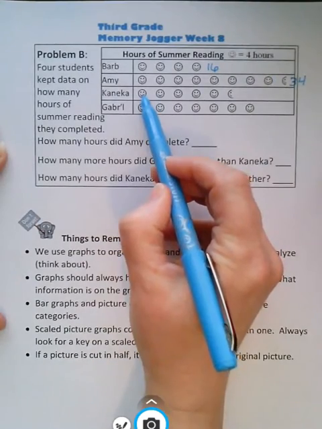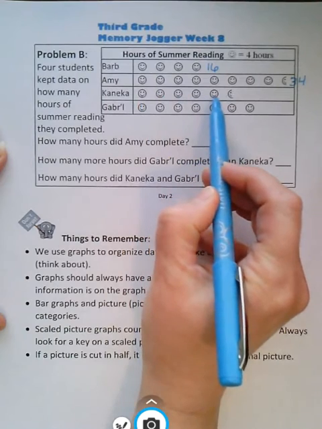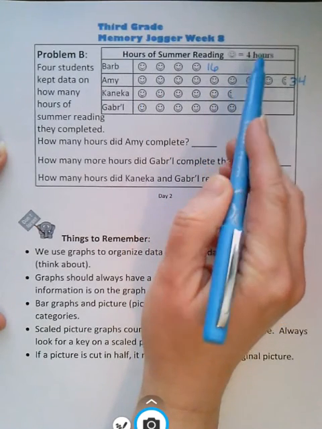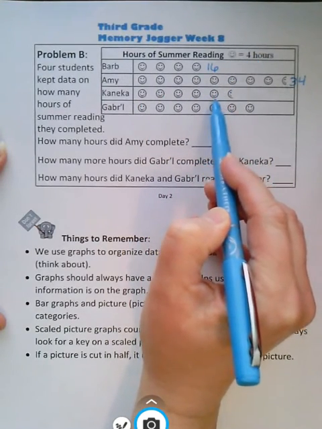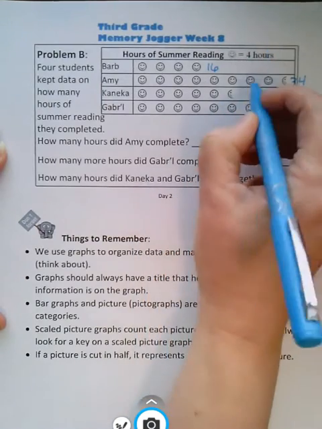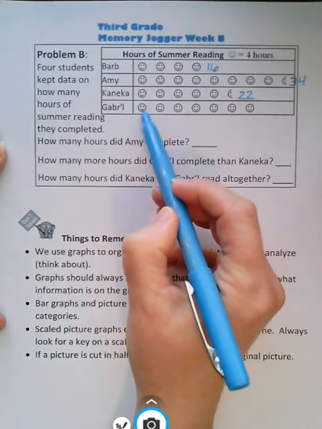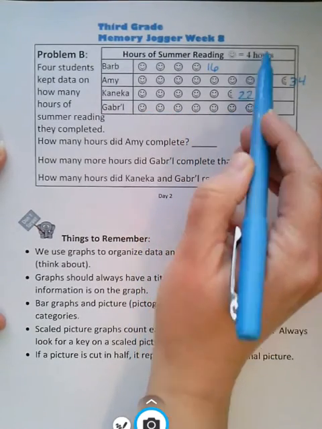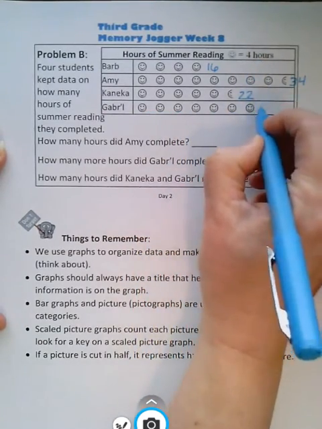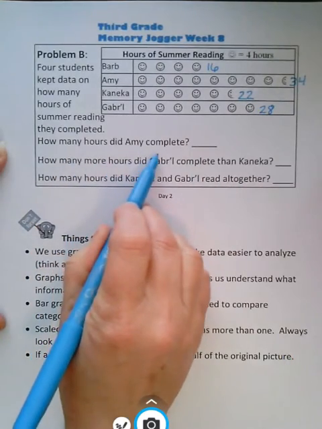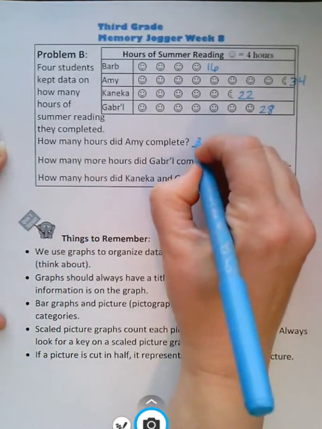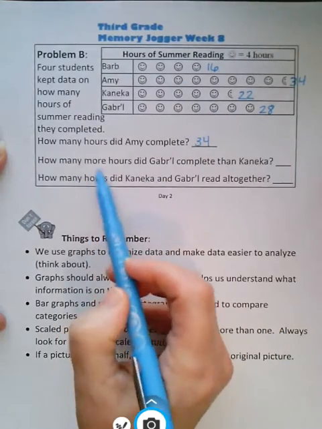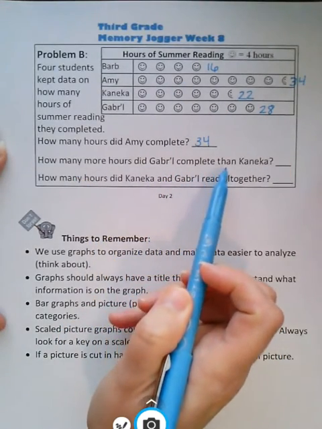And Kanika, 1, 2, 3, 4, 5 whole smiley faces that count 4 hours, so that's 20, and then a half, 22 hours. And Gabriel, 1, 2, 3, 4, 5, 6, 7 times 4 hours is 28. How many hours did Amy complete? Amy completed 34 hours.